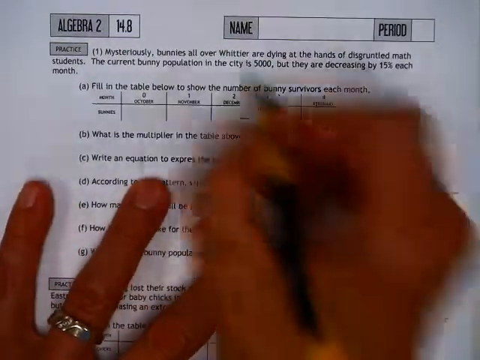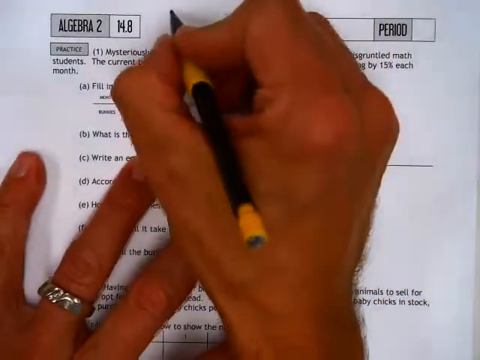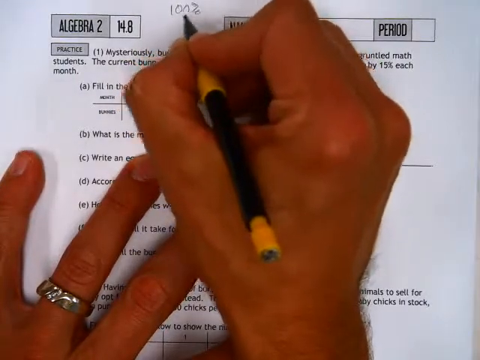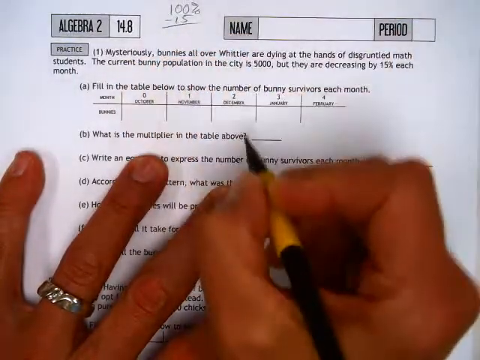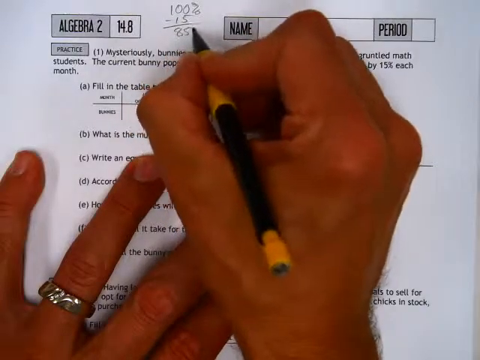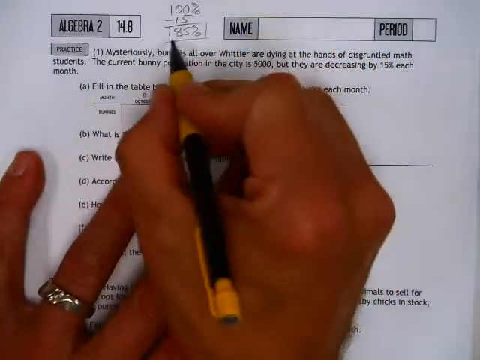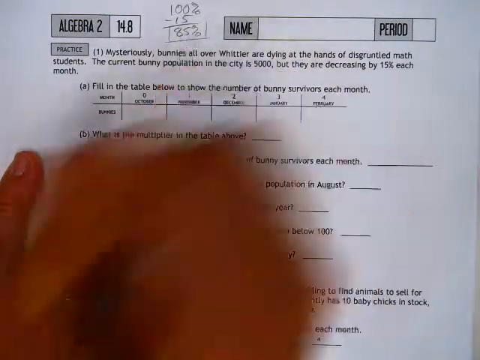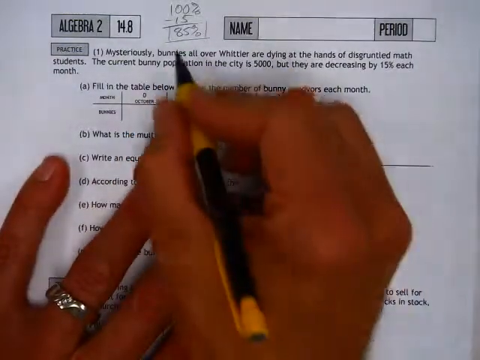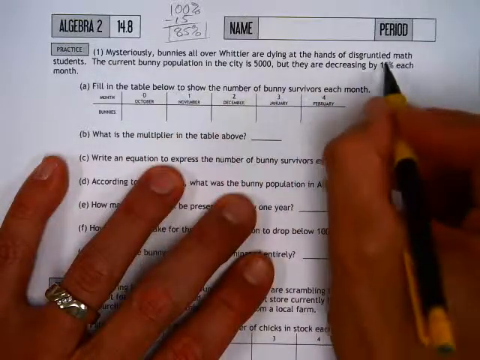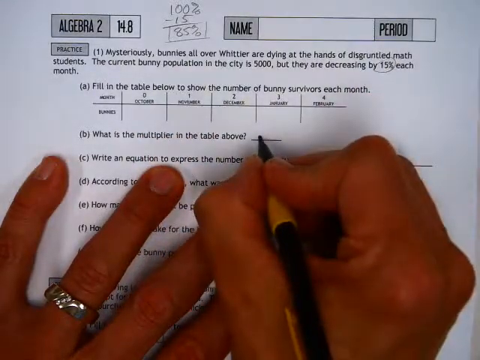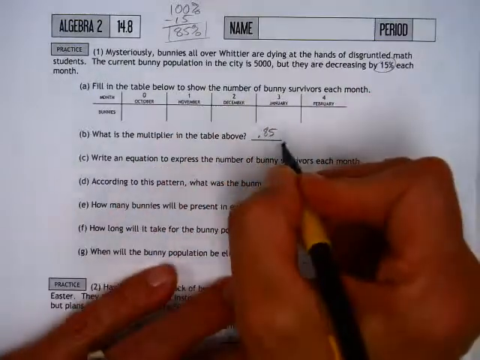You lose 15% on a test, not too bad. Proud of you. 100% minus 15%. If that's what you're missing, you're left with an 85% on the test, which is a great score. I'm very proud of you. But how do you write that as a decimal? Well, as a decimal, 85%, which is what's left after you're removing 15%, is 0.85, and that is the multiplier.